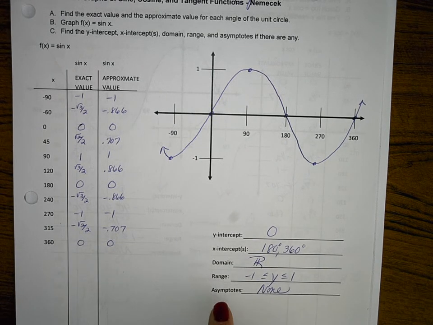Now, asymptotes is another thing that I had some conversations with people about. Asymptotes are lines that my graph approaches but never touches. Lines that my graph gets closer and closer and closer to without touching it. Do sine and cosine have any lines that they get closer and closer to but never touch? No. Sine and cosine, neither of them has any asymptotes.